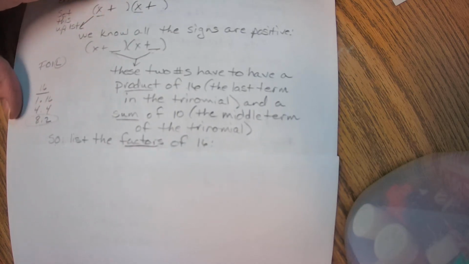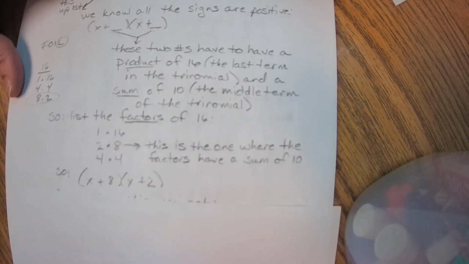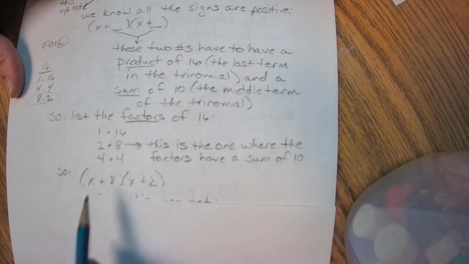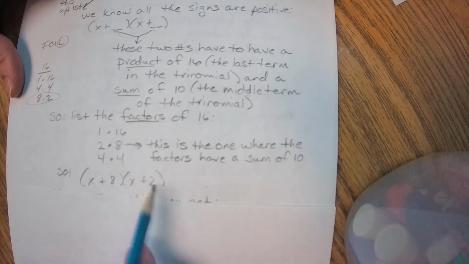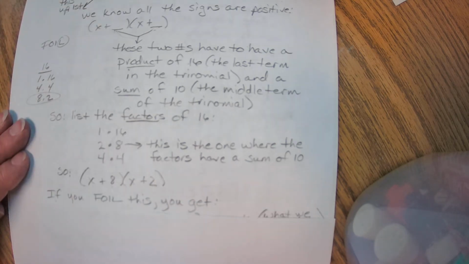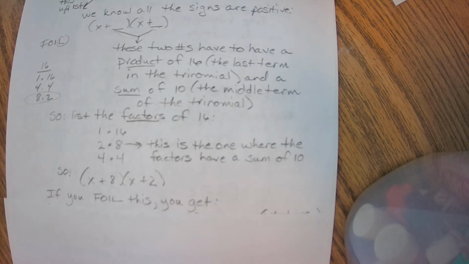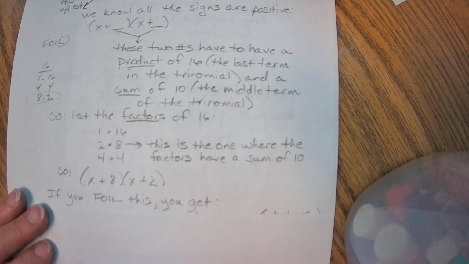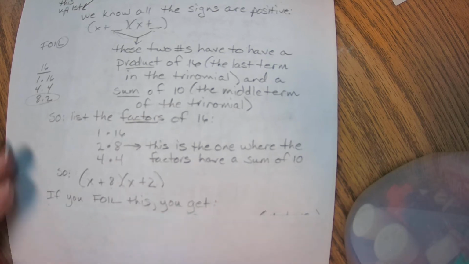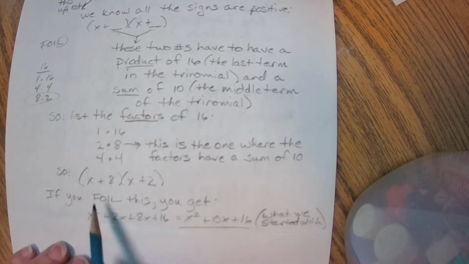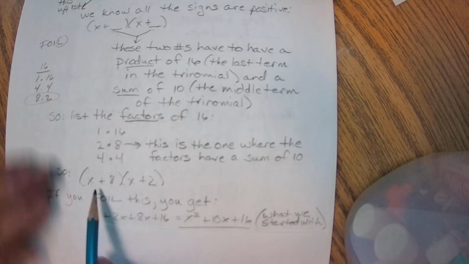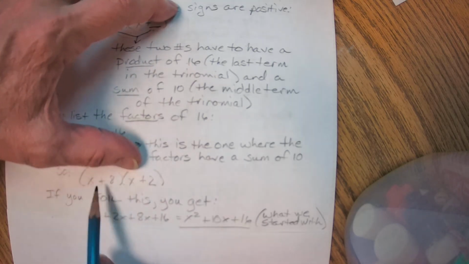So the factorization is going to be x plus 8 times x plus 2. So if you FOIL this, you should get what you started with, right? Okay, so the first terms: x times x is x squared.